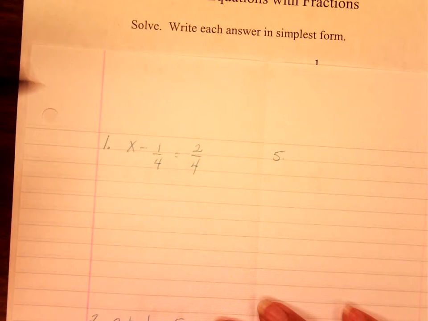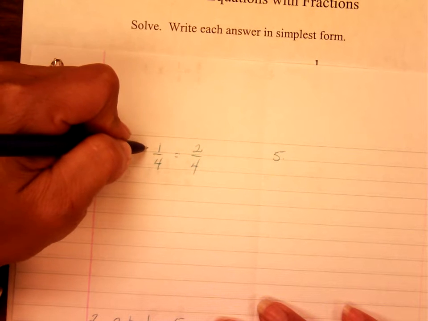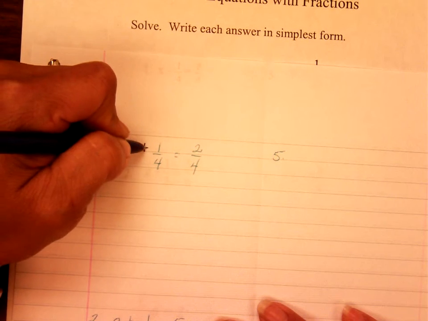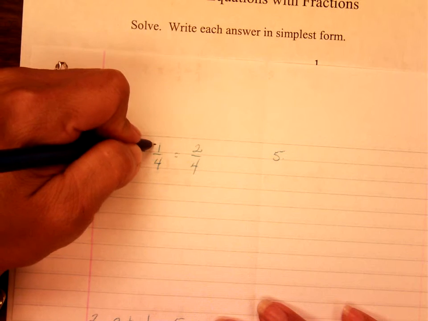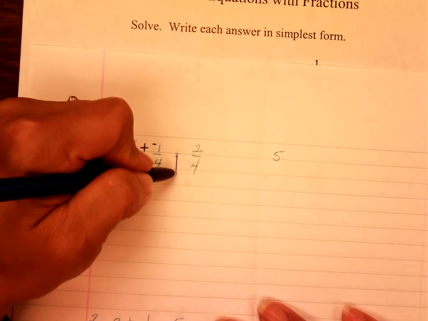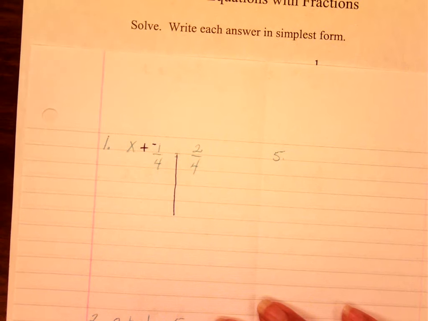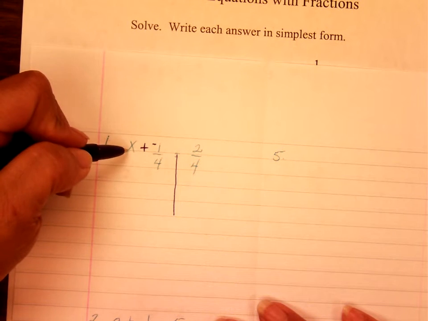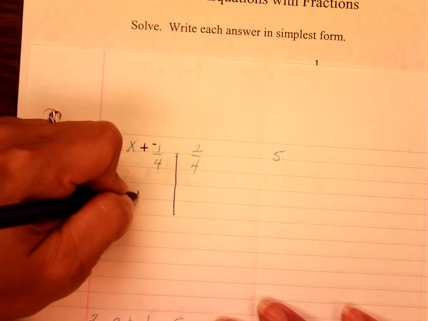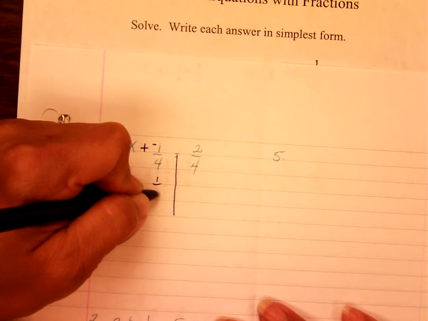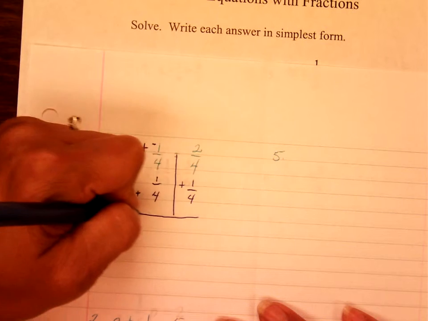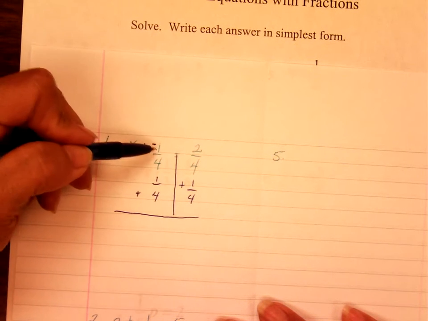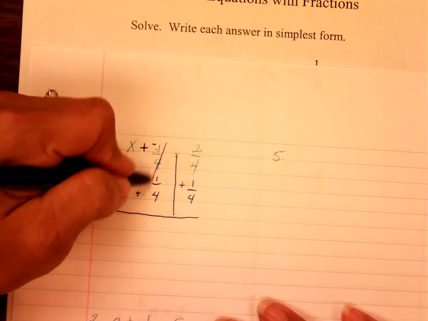Okay, so we don't ever subtract in algebra, so you change your subtraction sign to addition. Do the inverse of positive 1/4, which is negative 1/4. Make your line. So this is your algebra that you've learned. To get rid of the negative 1/4, you have to add 1/4 on both sides of the equation. Okay, you have a positive 1/4 and negative 1/4, that cancels out.